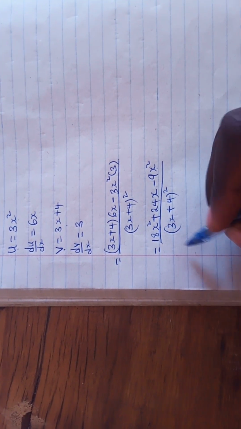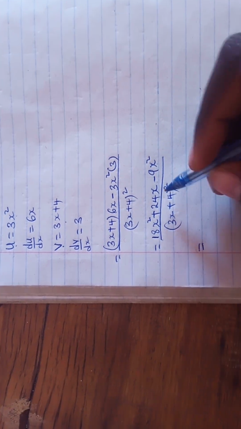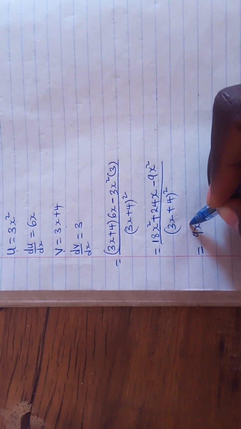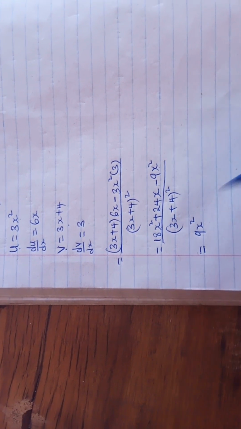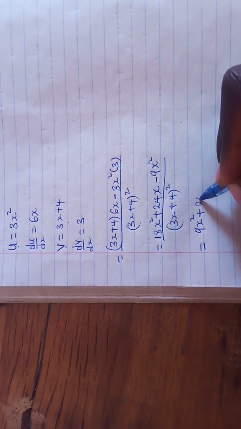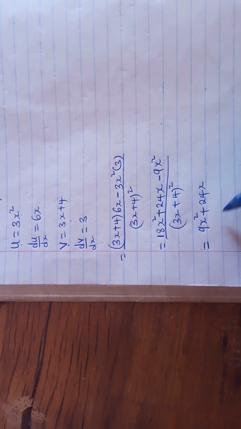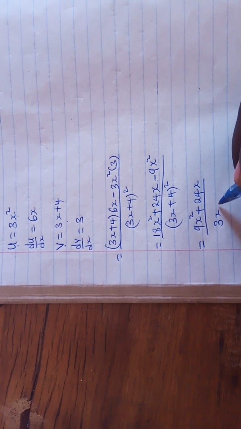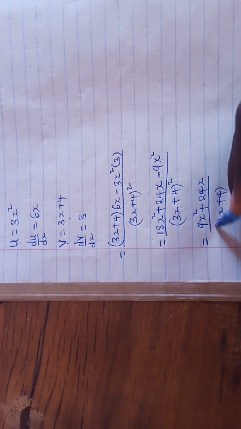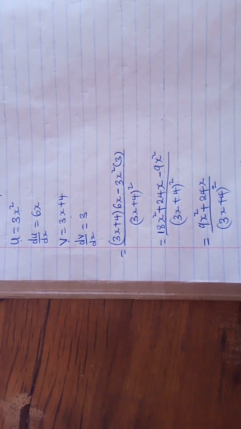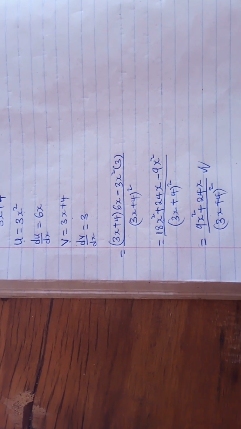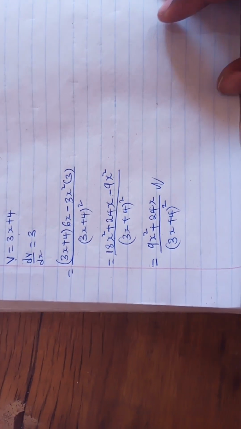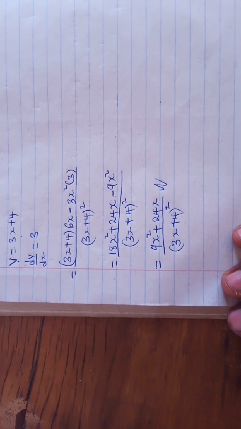Then our last answer is going to be 9x squared plus 24x all over 3x plus 4, but through squared. You can still leave your answer that way. The answer is still correct, but a bright student could simplify further.